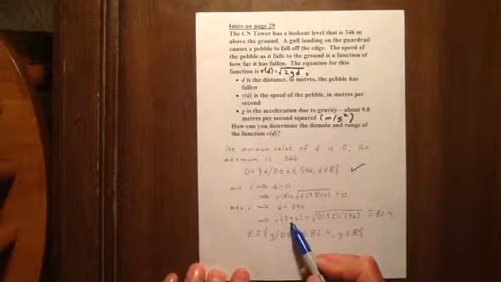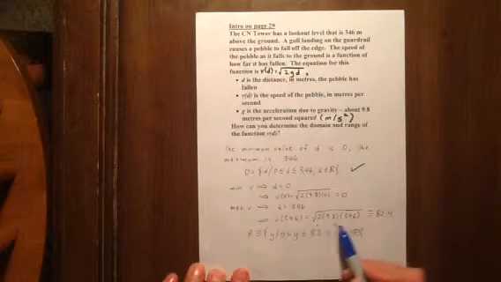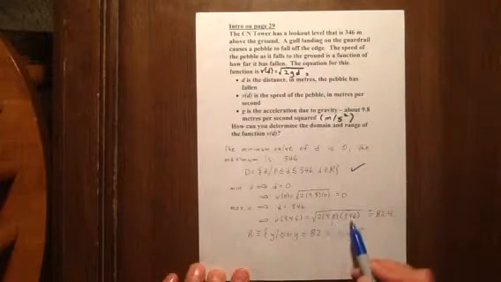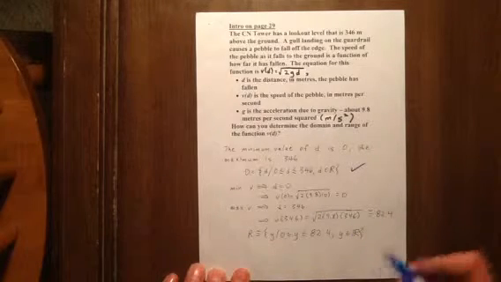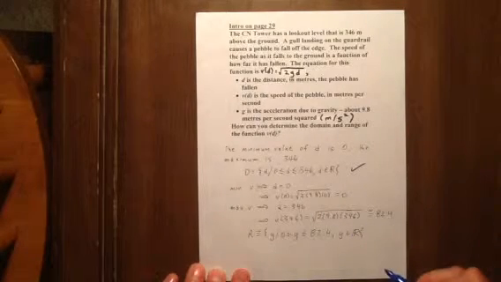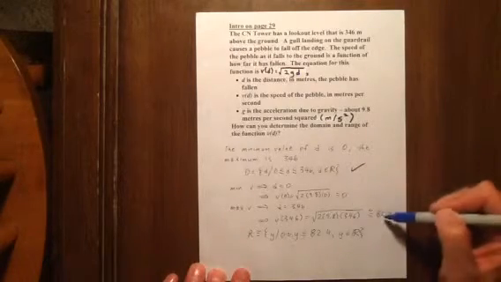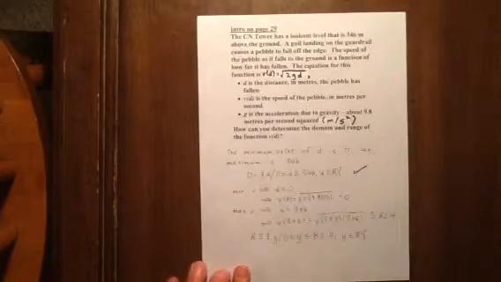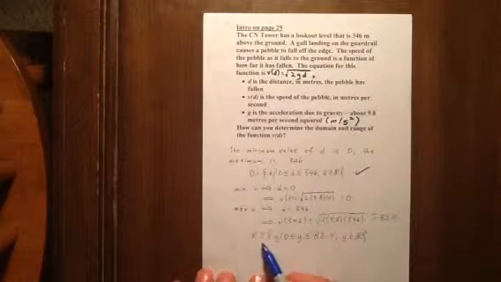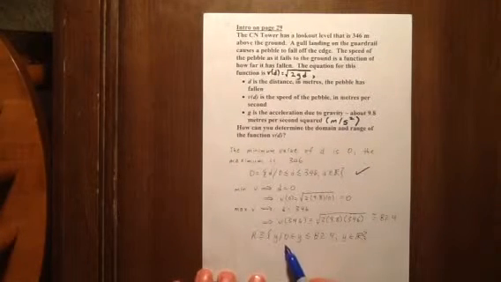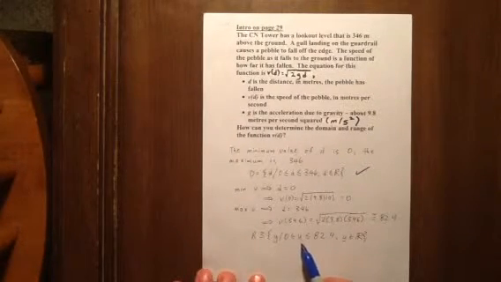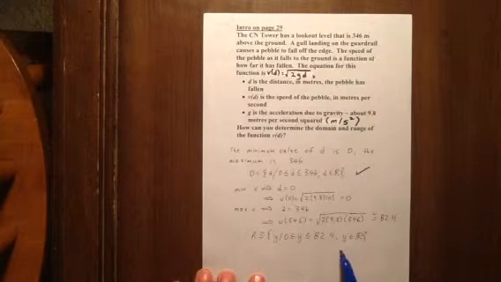Well, v at 346 is equal to the square root of 2 times 9.8 times 346, and that's approximately equal to 82.4. And so we see that the minimum possible speed is 0, the maximum possible speed is 82.4. And so we say that the range is the set of all y such that 0 is less than or equal to y, less than or equal to 82.4, and y is an element of the real numbers.